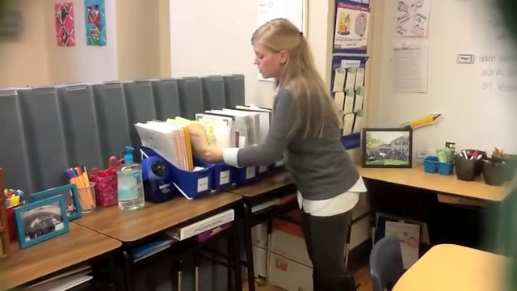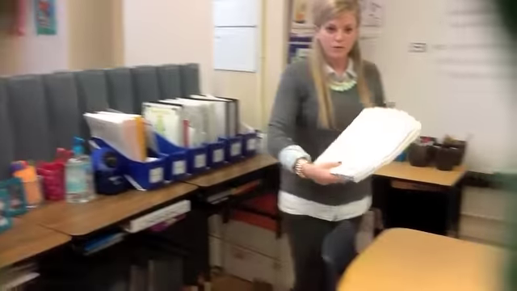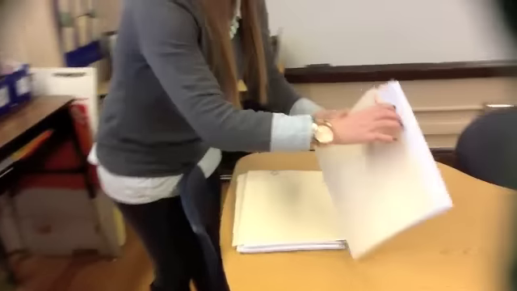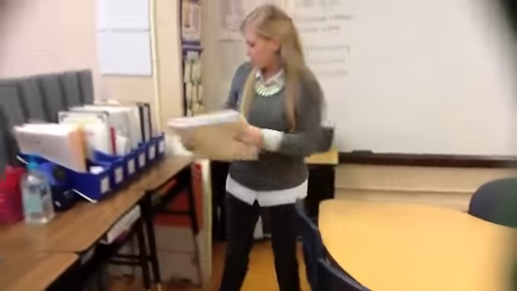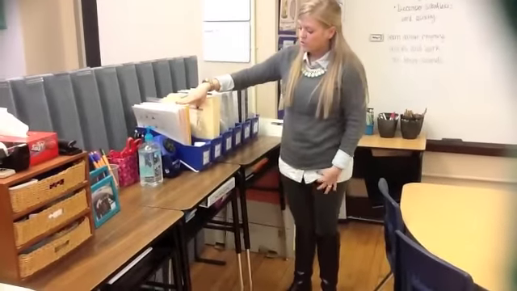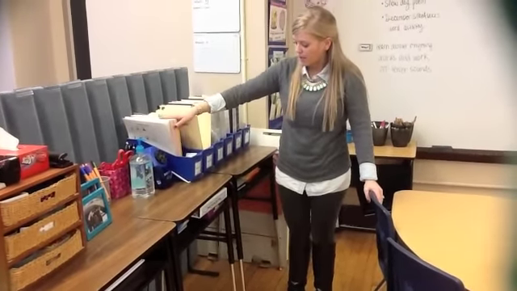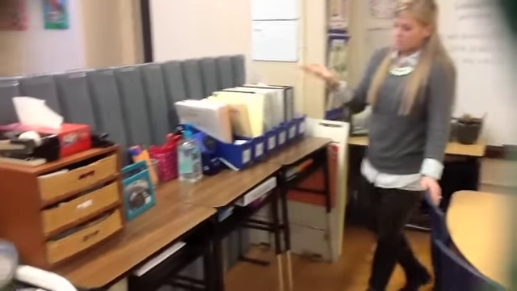For the paperwork, I have one file for each of the groups. So here's my low group, all of their paperwork, which I copy once a month. Group 2, the mid group, and the high group. So everything that I plan, I photocopy at the start of the month and it's all ready to go. We do reading milestones with my mid-level group, so all the reading milestones books are here. And that's pretty much it.